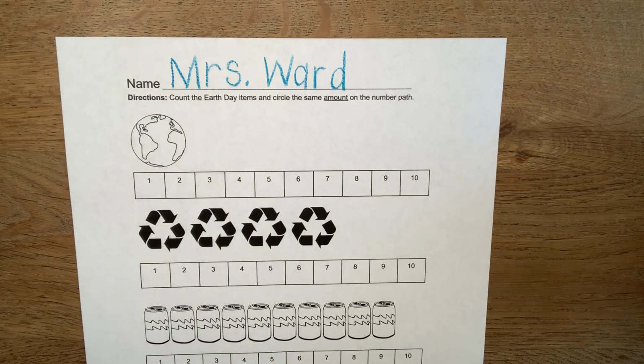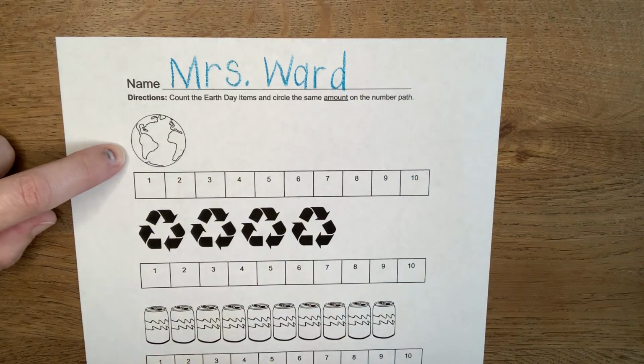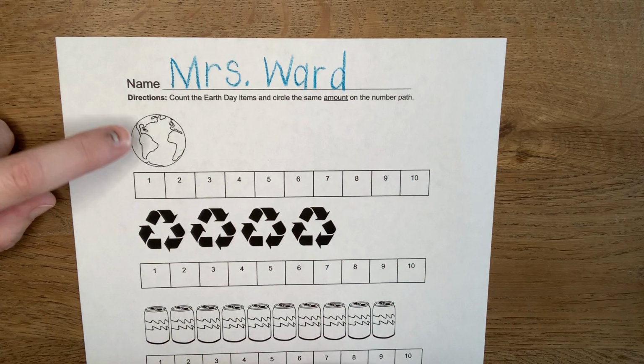So here we go. Let's start with the first picture. What is this? This is a picture of the Earth. How many Earths do you see? Let's count and mark them. Ready, set, go.